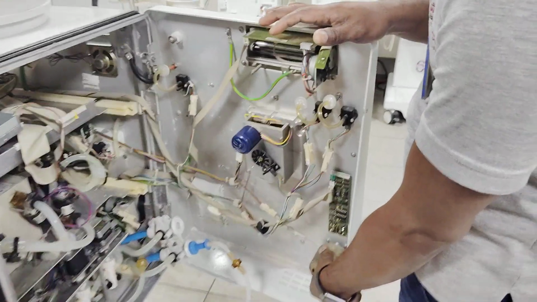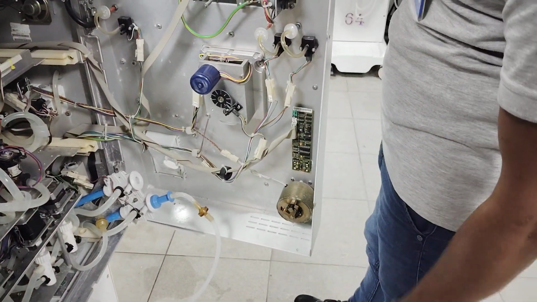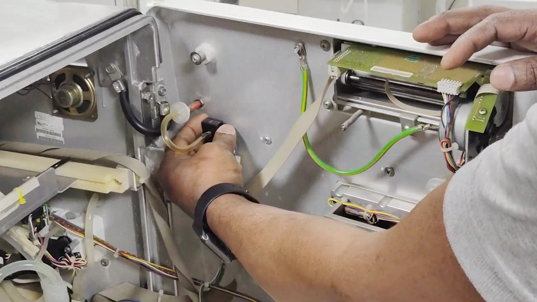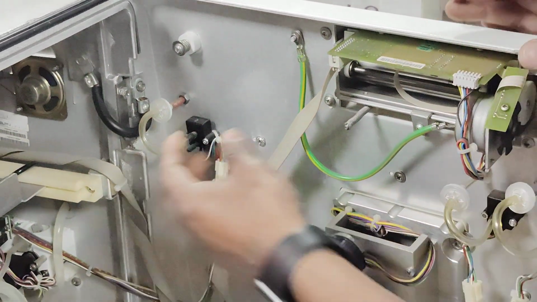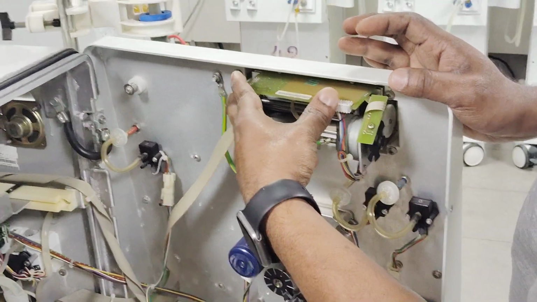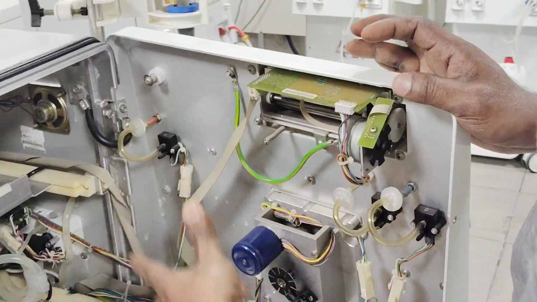And this is a tubing clamp. We call it tubing clamp. Okay. And there are pressure sensors over here. Manometer pressure sensor. Patient's blood side pressure sensors. And this is the heparin pump. Okay. This is the inside of the machine.